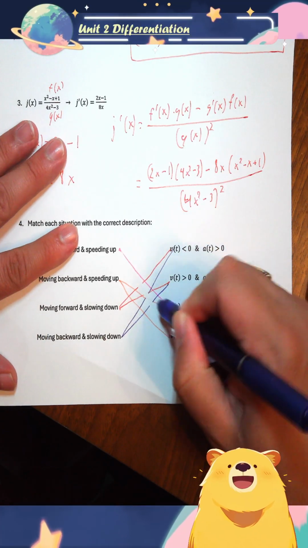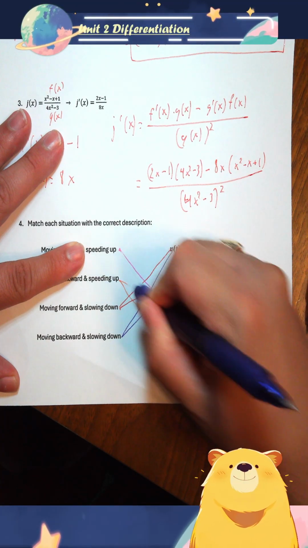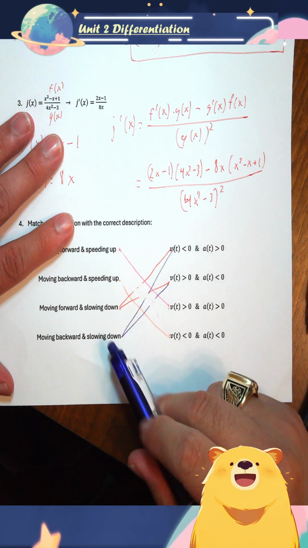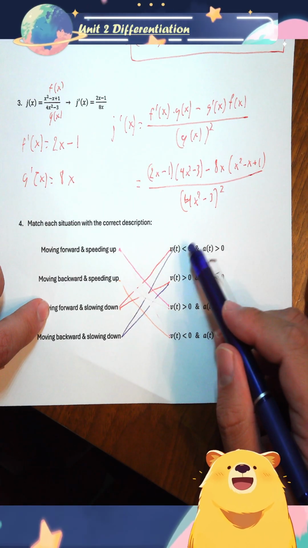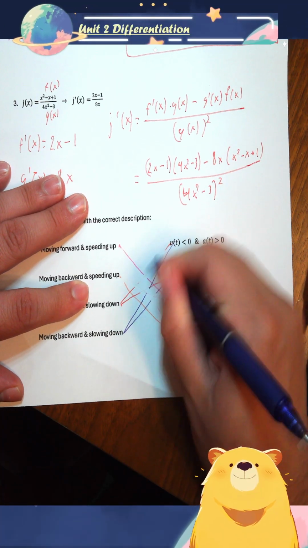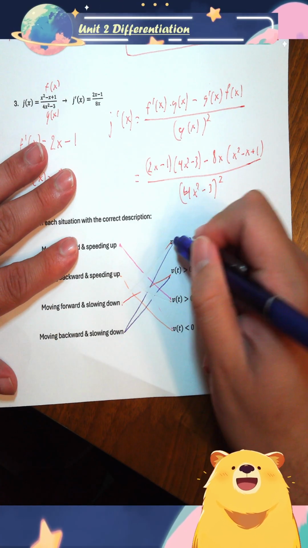So that means this orange line is going to be incorrect. Then we have moving forward for the slowing down options. That's when the velocity is positive. And then moving backward, the velocity is negative.